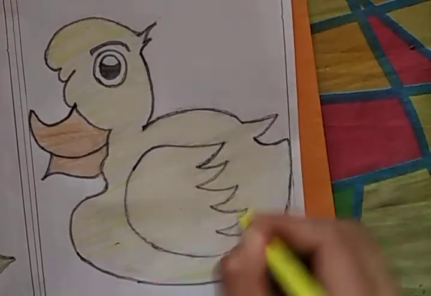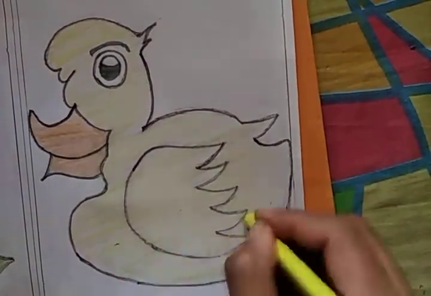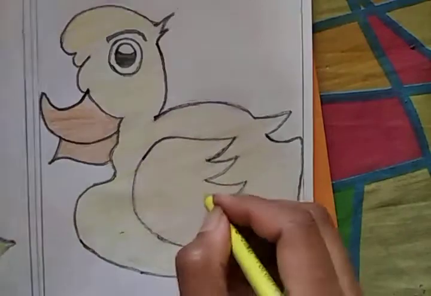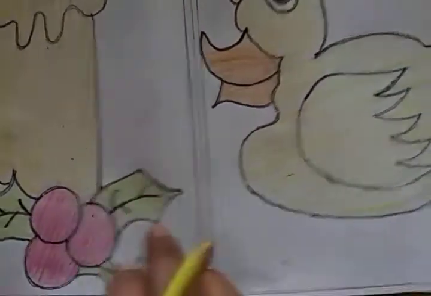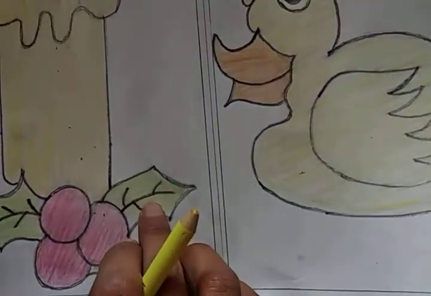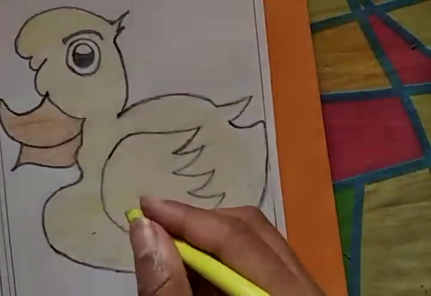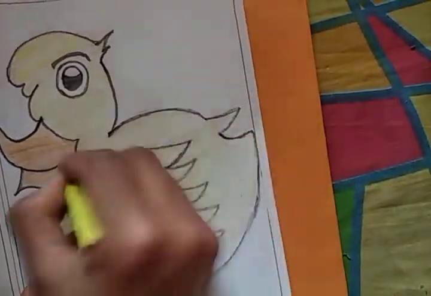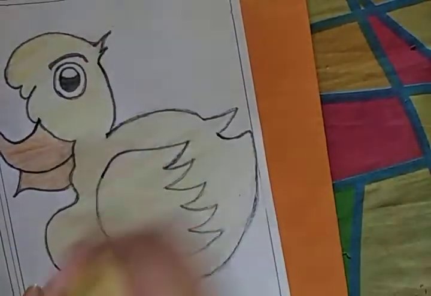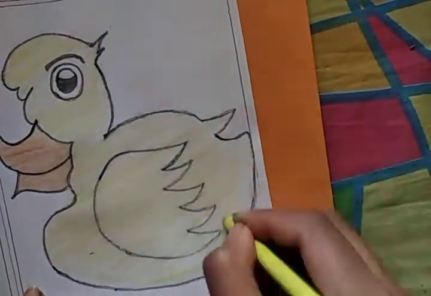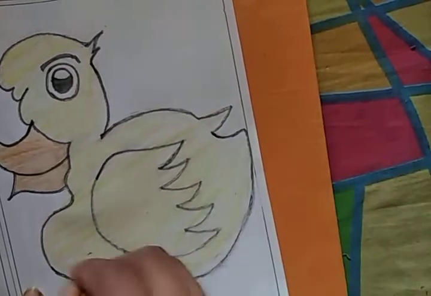That's why I merged leaf and ball in the candle, balloon also I have included. Now for the duck, let's say I have done now. So we will just give an outer portion here.